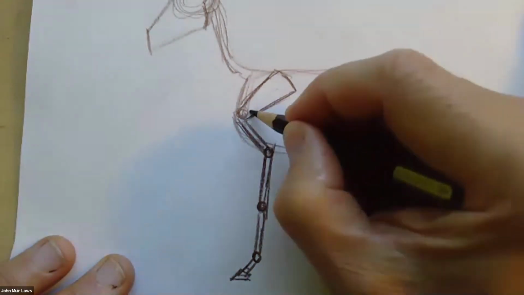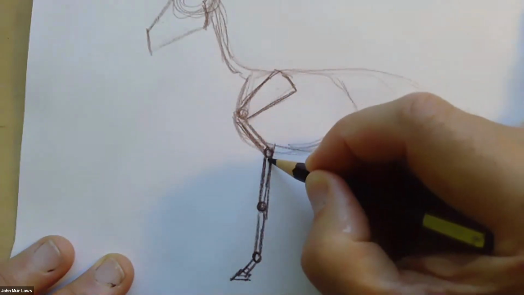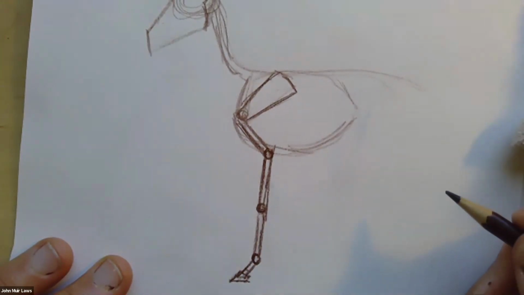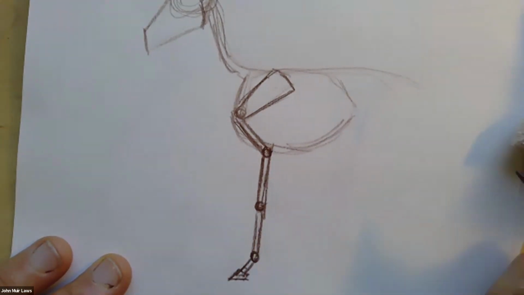So this is going to be up against the body. It's an angle. From below the body, it's a straight post till you get to the toes. So this is the elbow. This is the wrist. This is the fingers here.